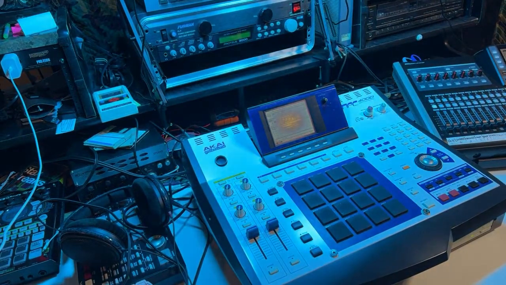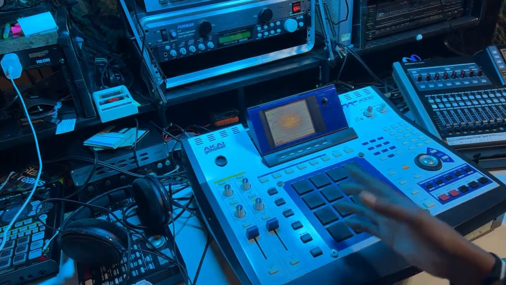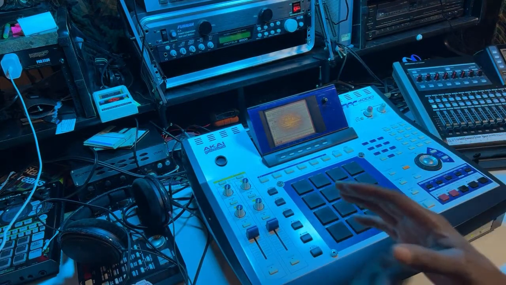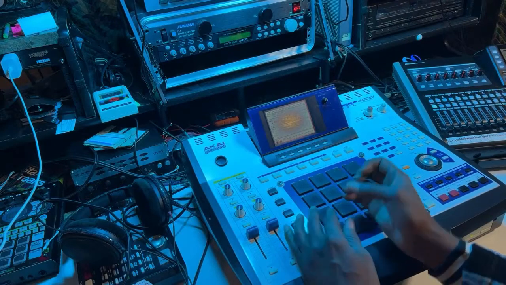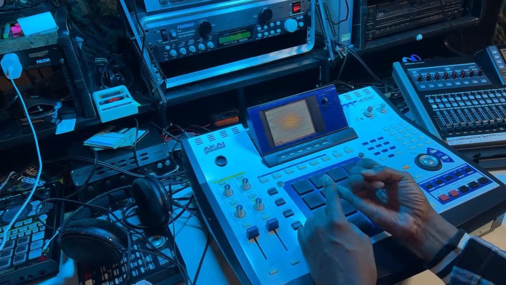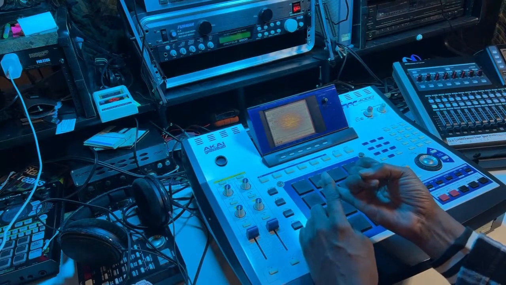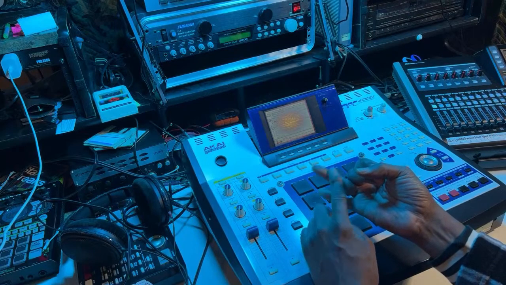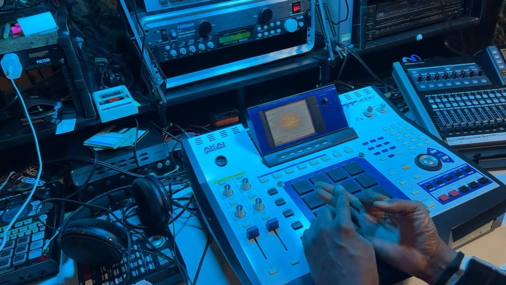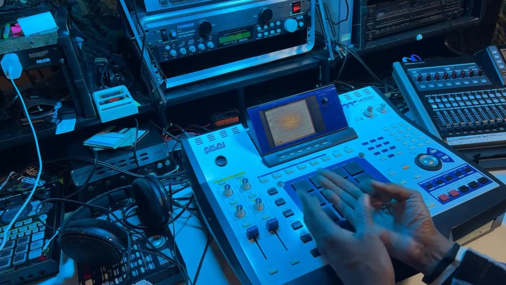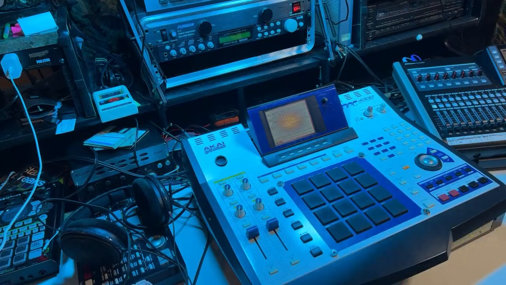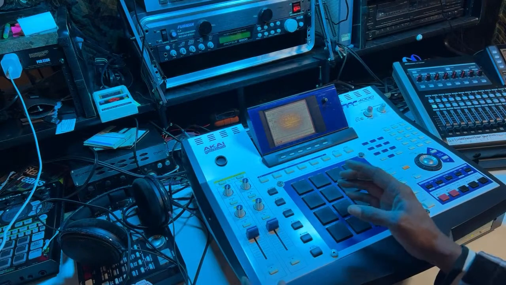But yeah, that's from me working with the MPC since the 2000 XL. I'm gonna be honest with you. If I had a choice between the 3000, no, the 2000 XL, which I own, I got two of them, the 3000 or the 4000, we talking MPC, I would choose the 4000. Why? They just made this all in one.